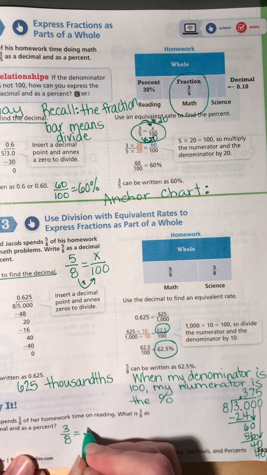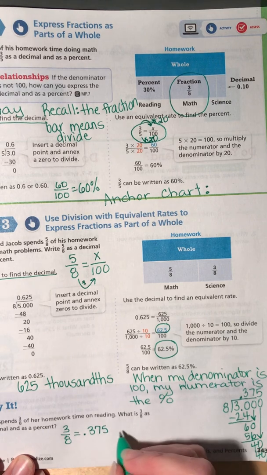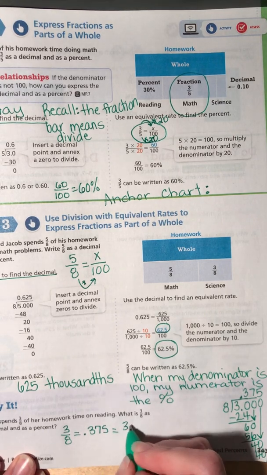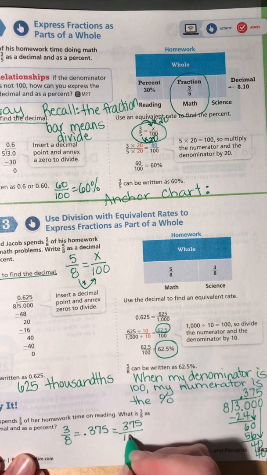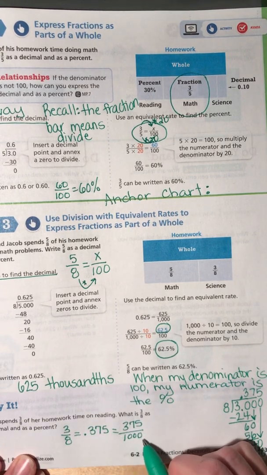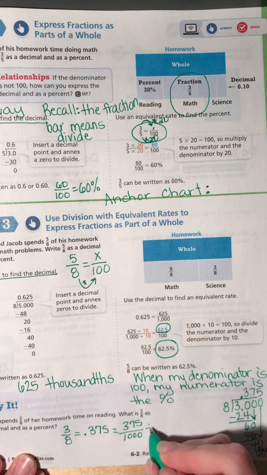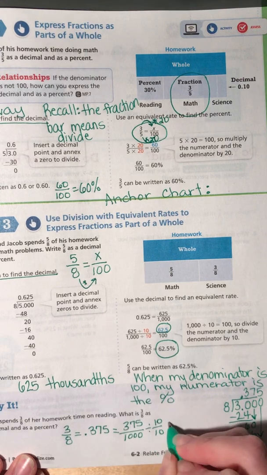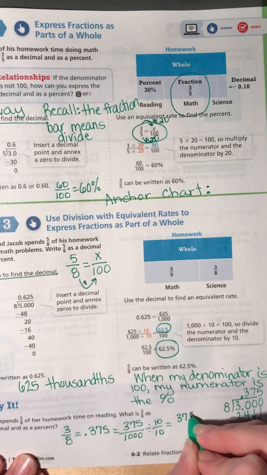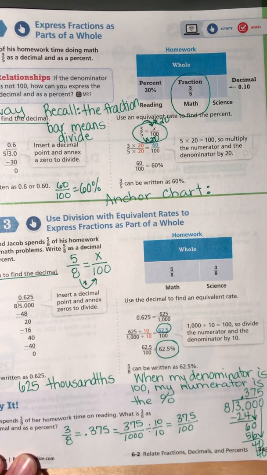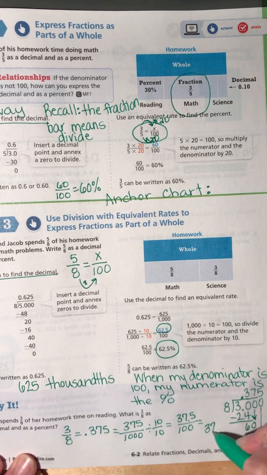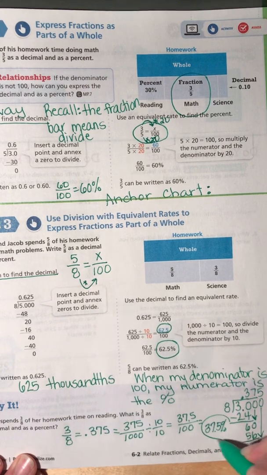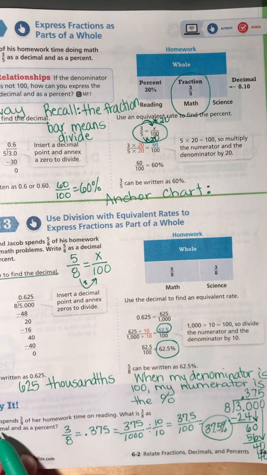3/8 is 375 thousandths. Remember, I need a denominator of 100, not 1,000. So divide by 10. I end up with 37.5 out of 100. Remember that when your denominator is 100, the numerator is the percent. So 37.5% is how much time Isabel spends on her reading homework.